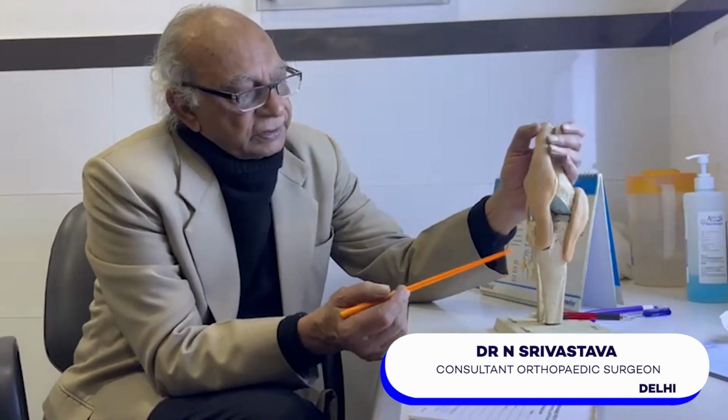And in age-related things, as we grow old, the secretion is reduced. The cartilage's normal wear and tear can cause this. Then there are injuries and overusage or underusage.